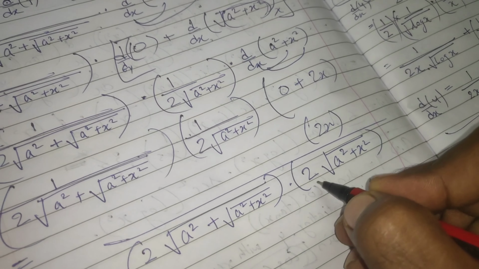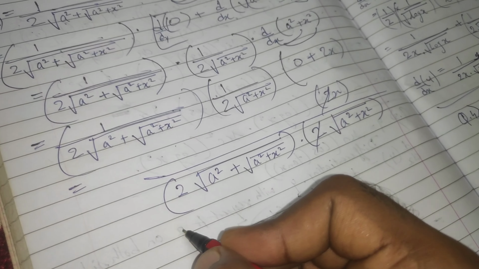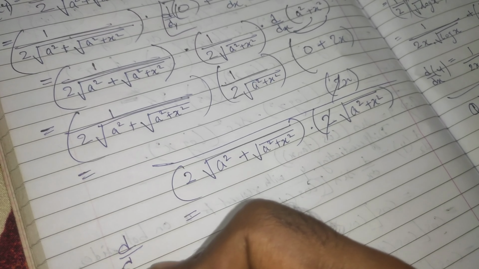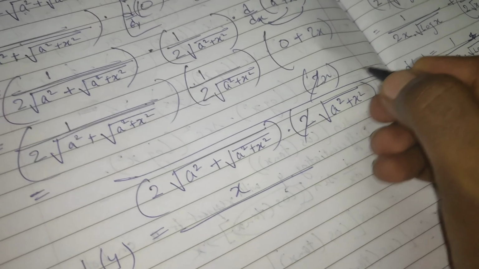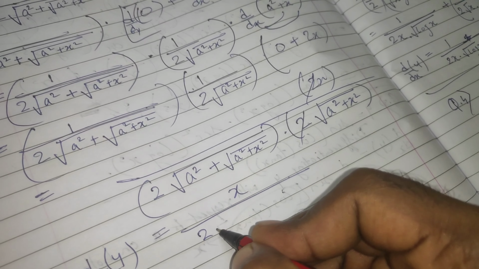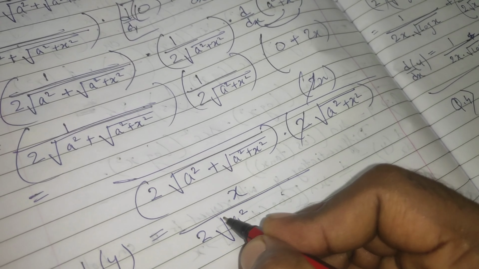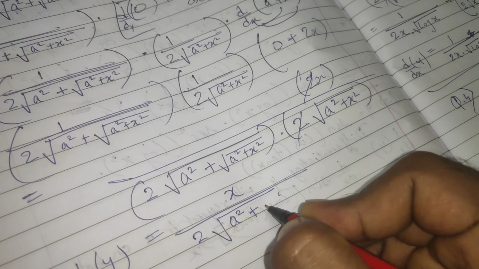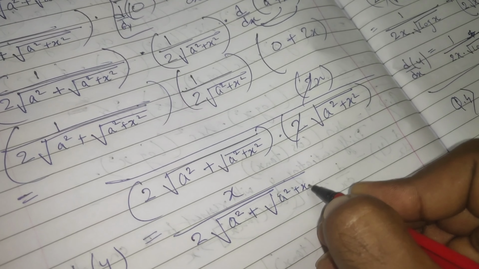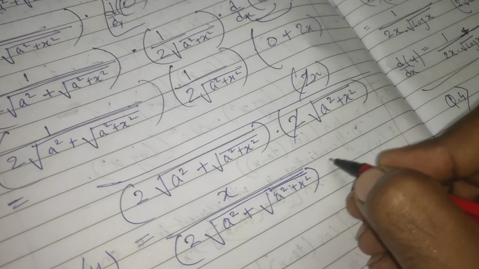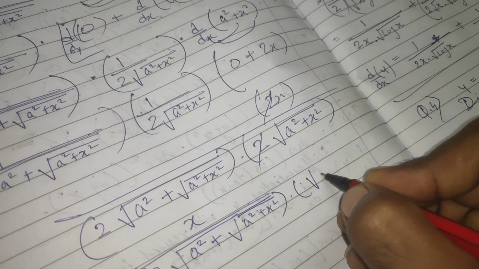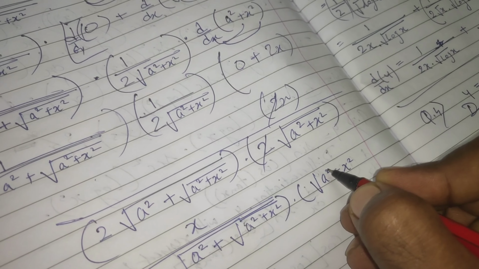So here the 2 gets cancelled and the final answer we have simplified is d by dx of y equal to x upon under root 2 under root a square plus under root a square plus x square, this thing in the bracket into root of a square plus x square.